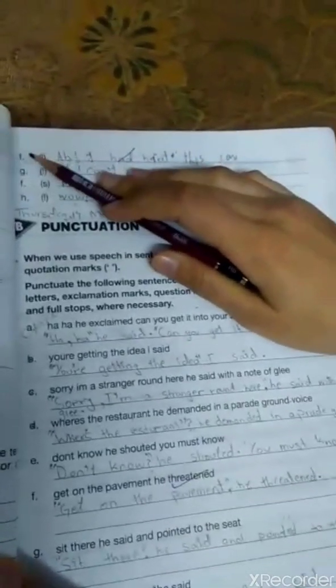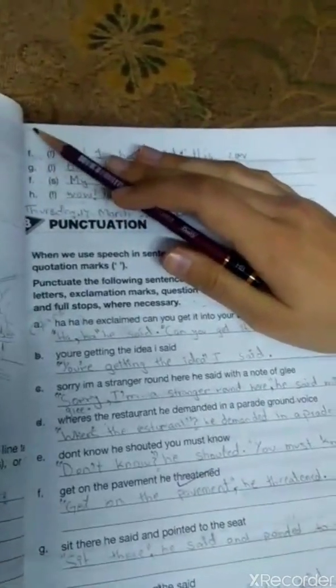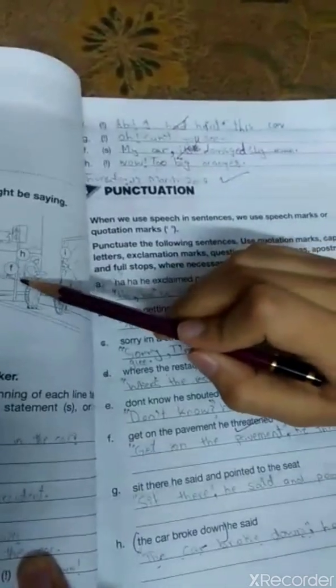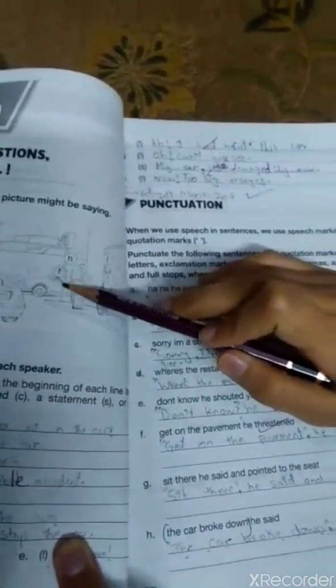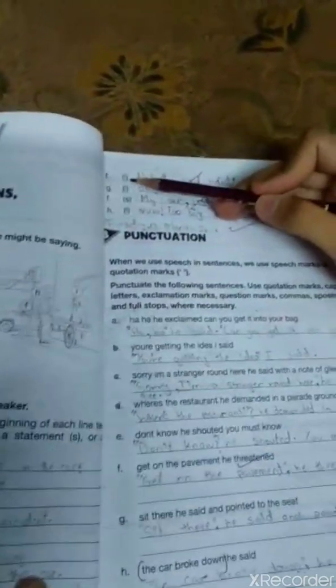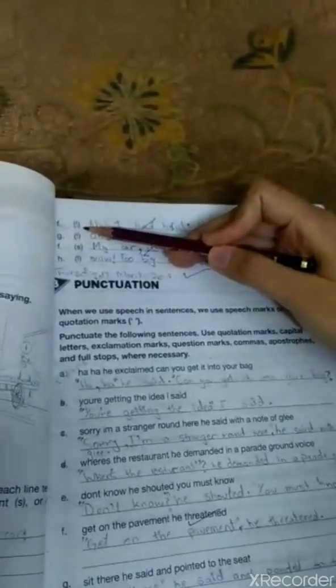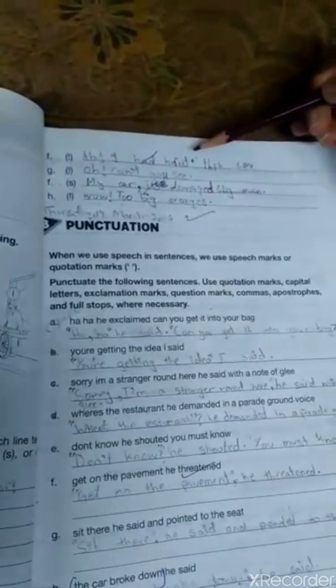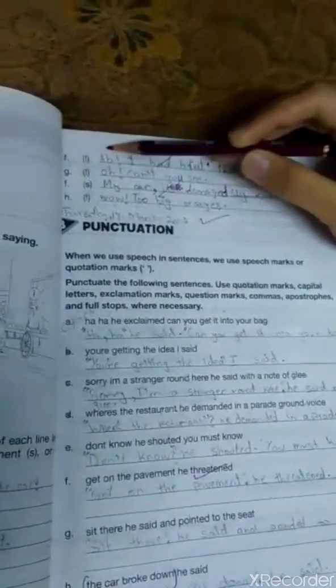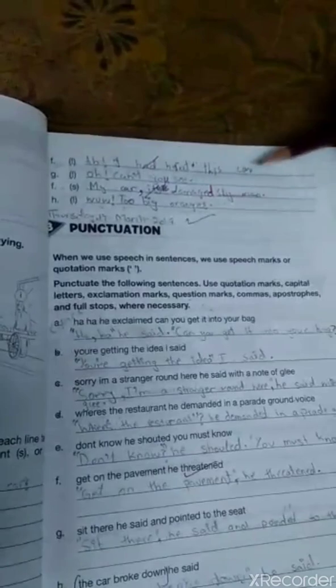And now they are saying that we have to see figure F. Okay, and this is a figure of a man, as you can see in the picture, and he was saying something in an exclamation form. As there is an exclamation over here as well, so write it down: exclamation, I hit this car, exclamation mark, I hit this car.